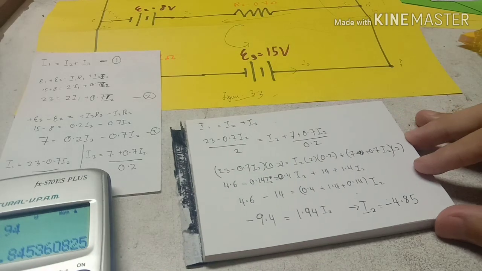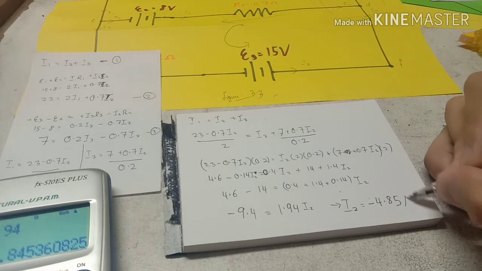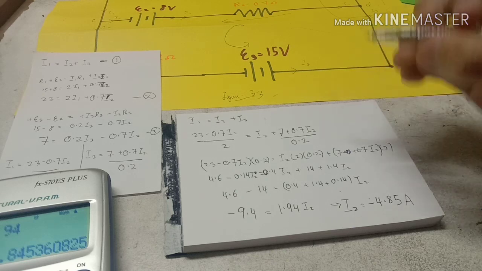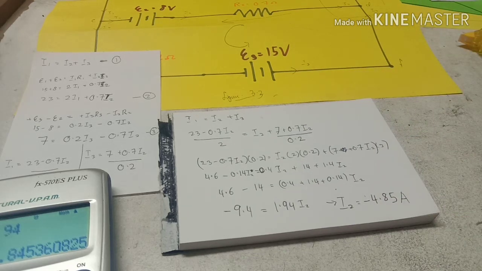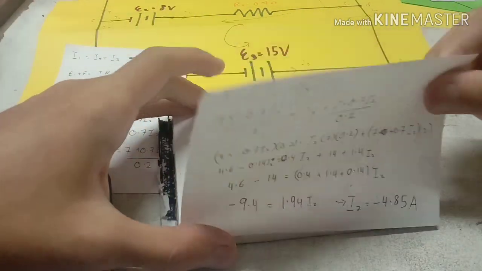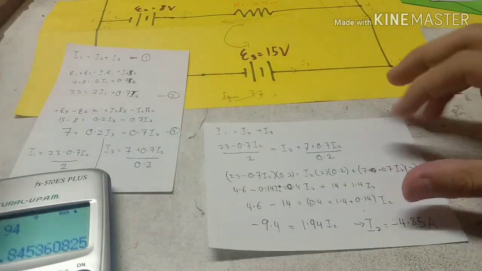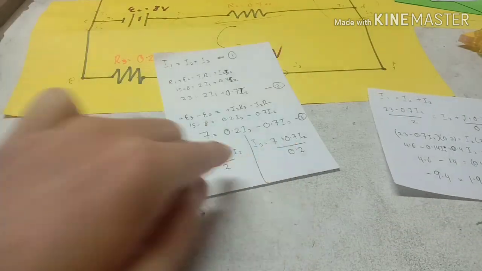Okay, so if you've done everything correctly, you should get the value of I2, which is equal to negative 4.85 ampere. Now keep the sign of negative right here. It will be very crucial for us to go through the rest of the calculations. Since we already know the value of I2, we can then calculate the value of I1 and I3 based on these equations. You can choose either one to do.